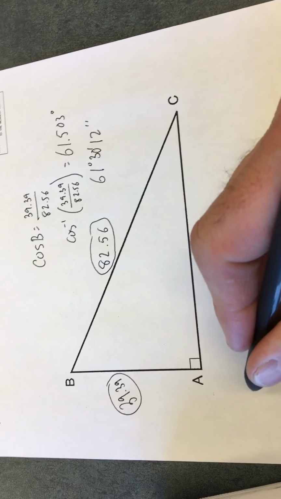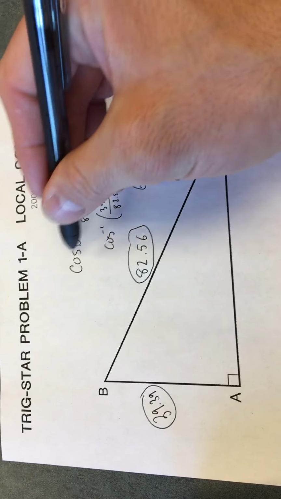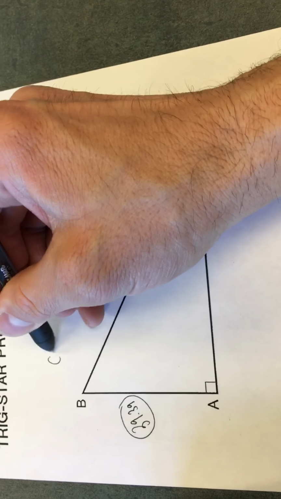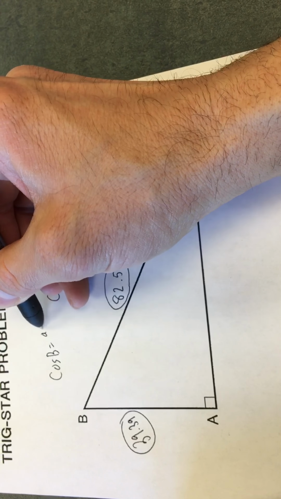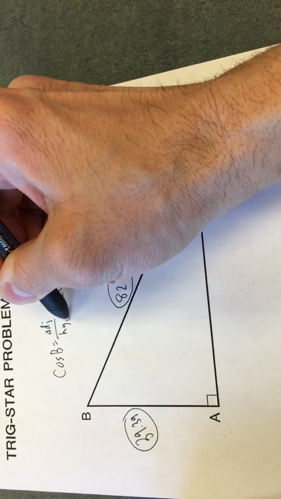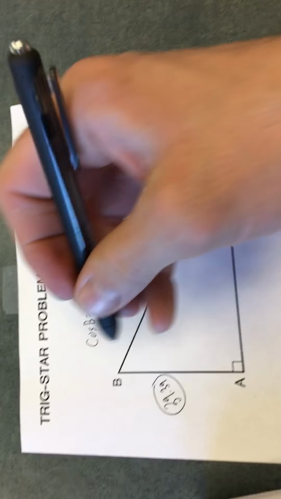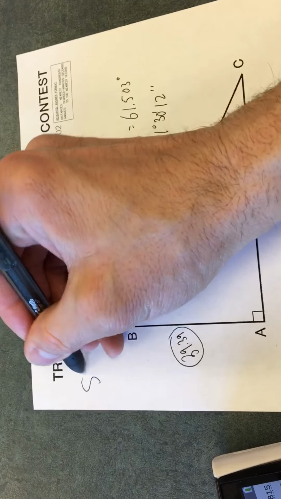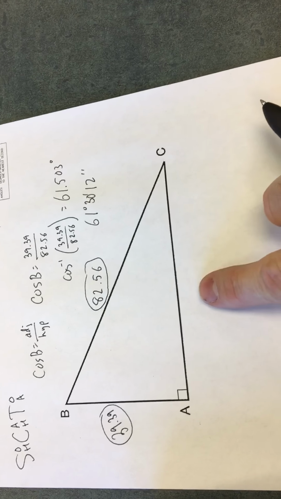When I did this whole thing right here, I was using the idea that cosine of an angle was equal to the adjacent over the hypotenuse, which is from right triangle trig, SOHCAHTOA.